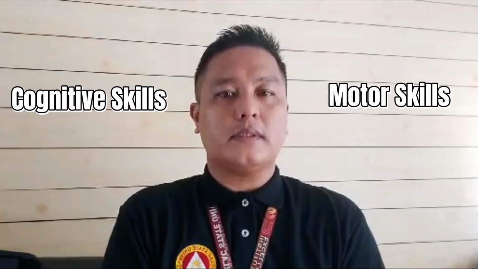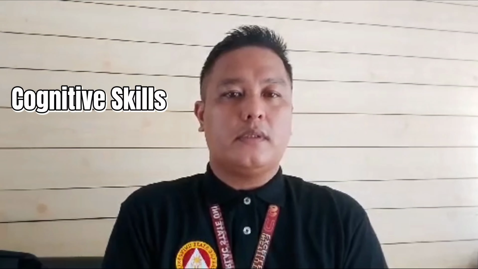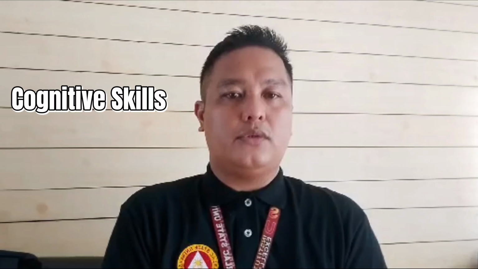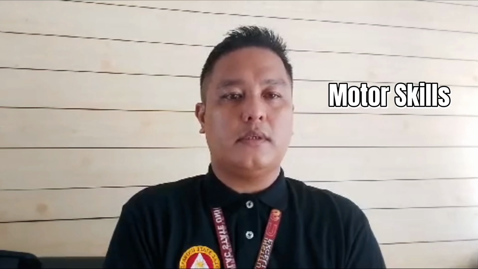And the last domain is the relative importance of cognitive and motor elements. Here we have two different skills, cognitive skills and motor skills. Cognitive skills are the core skills with which the brain is associated, and they are used to think, solve, and pay attention. The next is motor skills. Motor skills are those in which our body is involved, like walking and running.